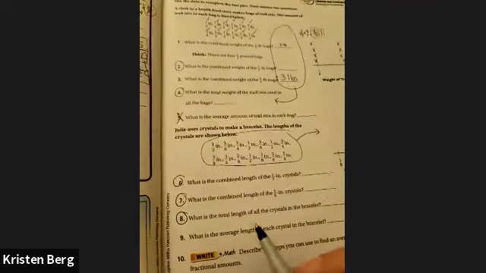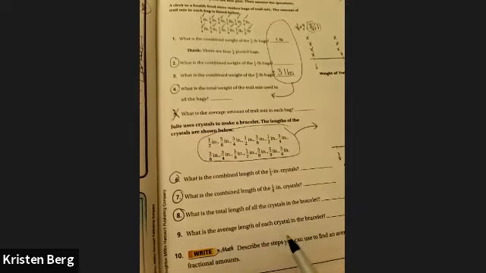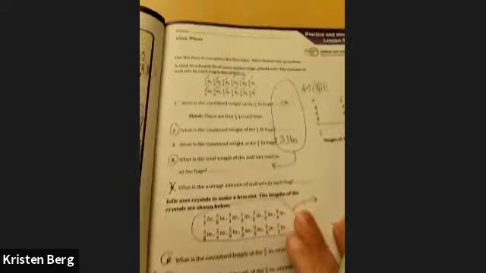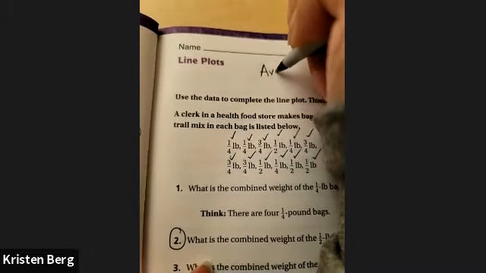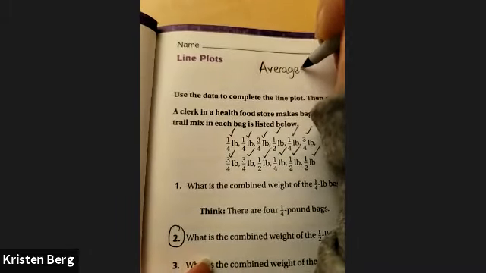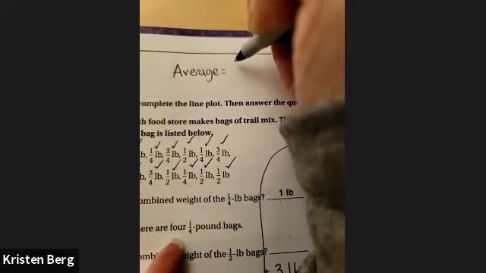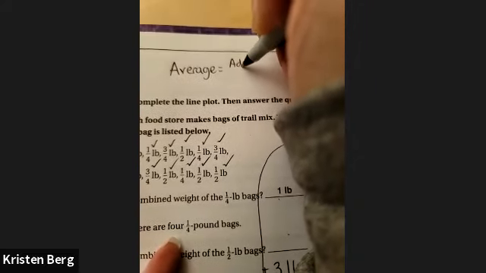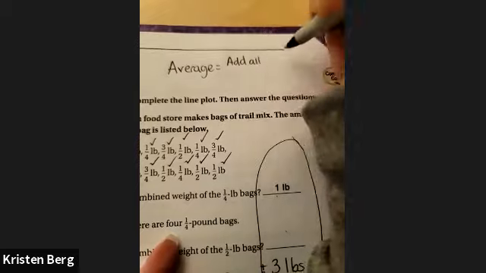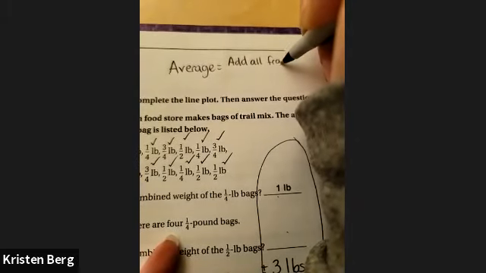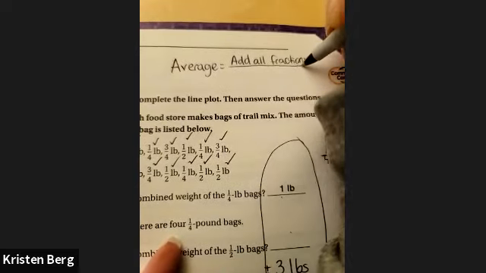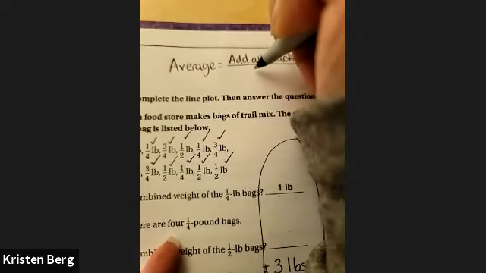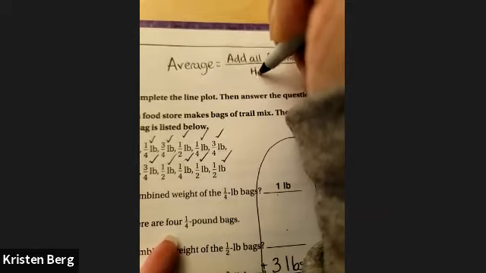Once you find the total length of all the crystals, you just put it over the X's. So in this case, average, again, just to talk about it, is you add all the fractions, and then that's going to be that top number over how many X's.